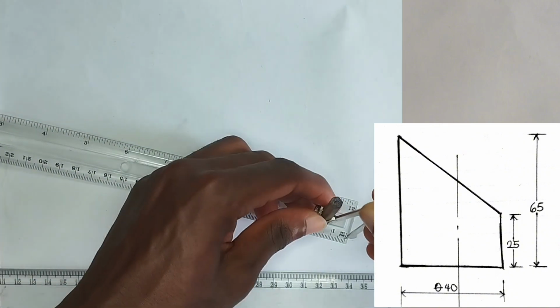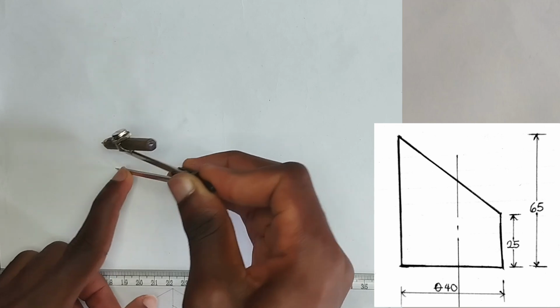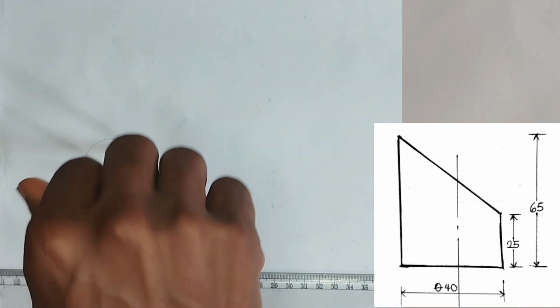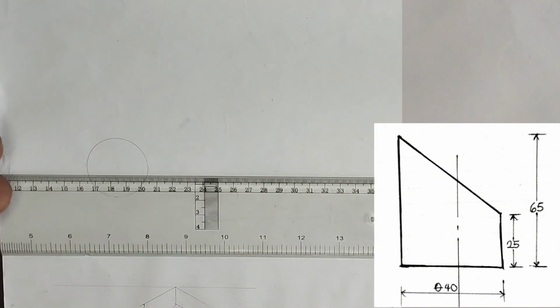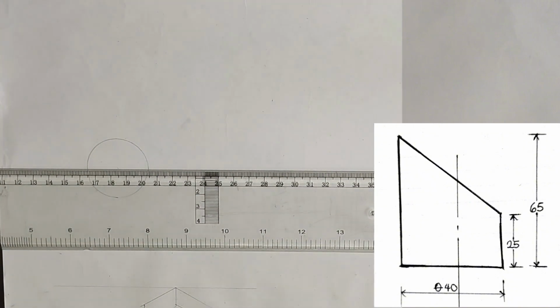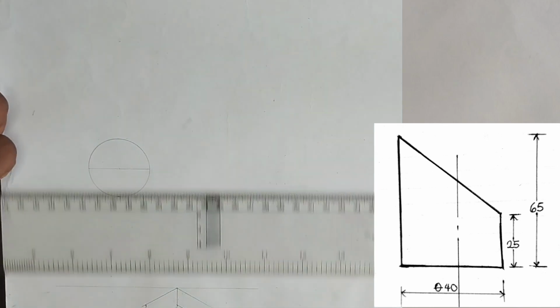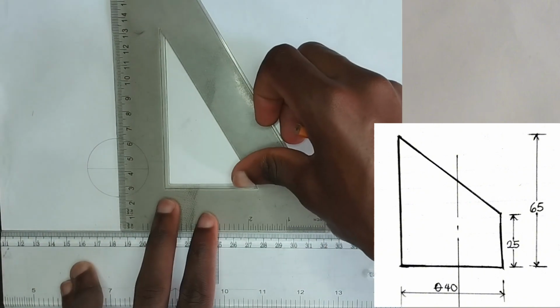So I'm going to draw a circle. Place my compass at any point, then we are going to be drawing a circle. All right, so now what we are going to do next is to divide the circle into 12 equal parts. I've actually made a video on that, so I'll drop the link in the description below. You can see the different methods to divide a circle into 12 equal parts.